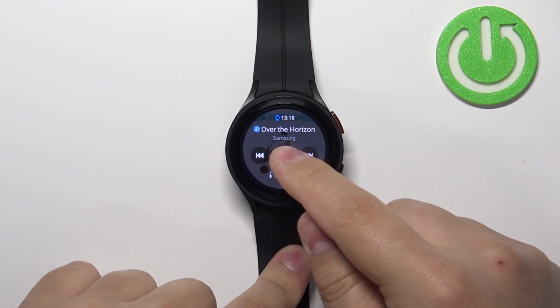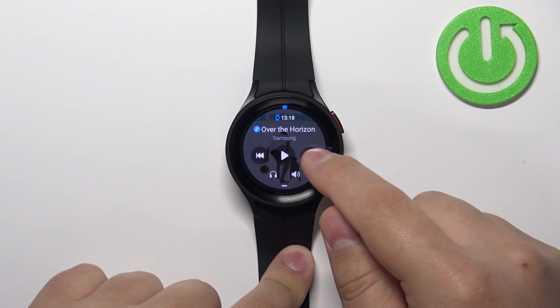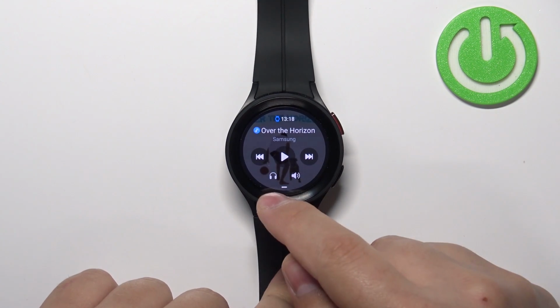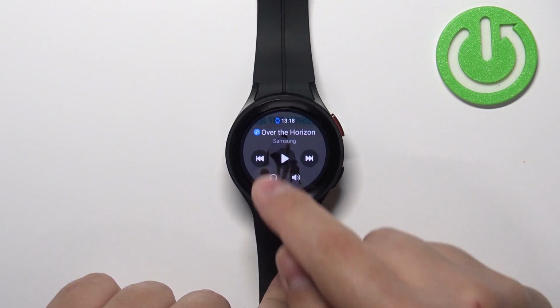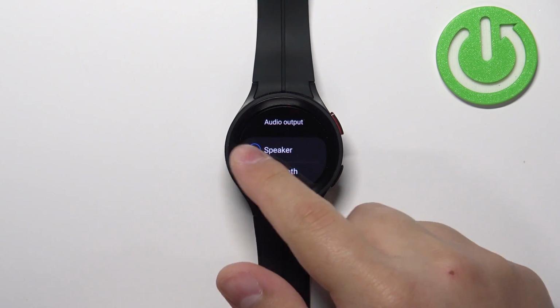And we can tap on play to play the music. We can tap on pause to pause it. We can tap on next or previous to jump between the songs. We can tap on the headphones icon right here to change the audio output. We can, for example, select Bluetooth audio, something like headphones or speaker, or use the speaker on the watch.